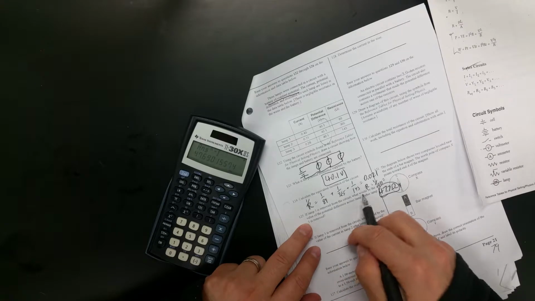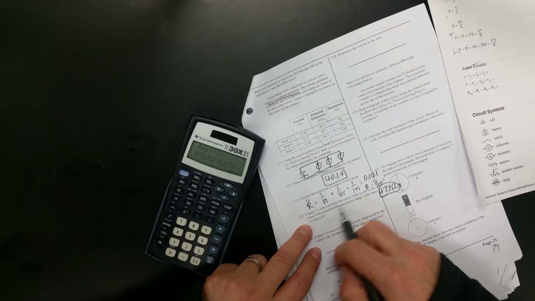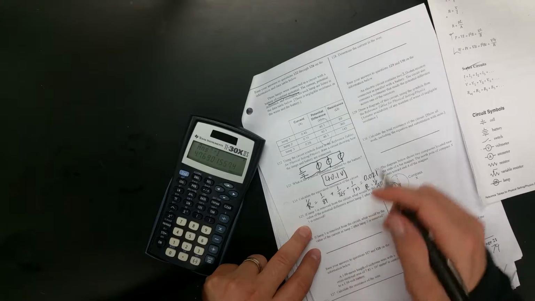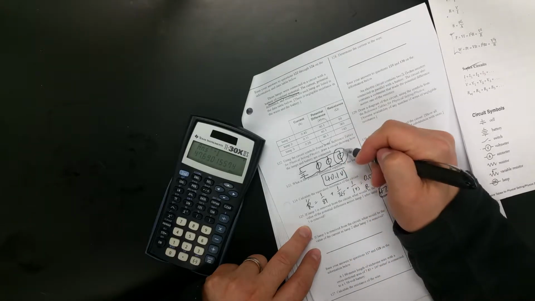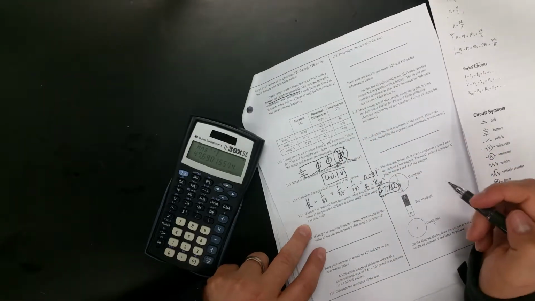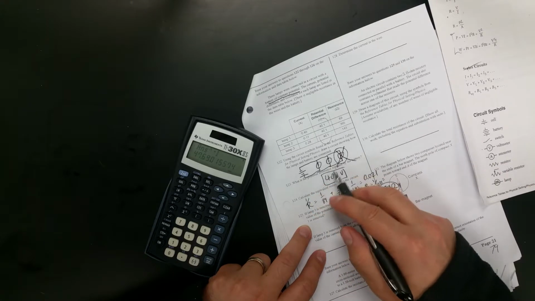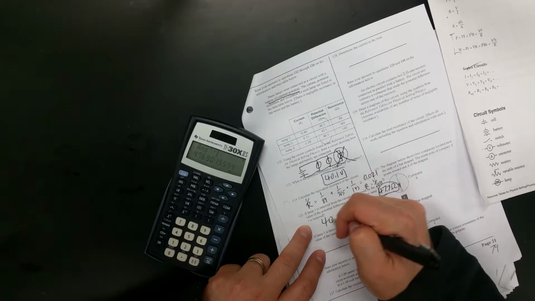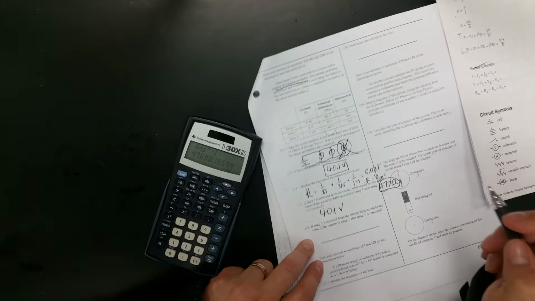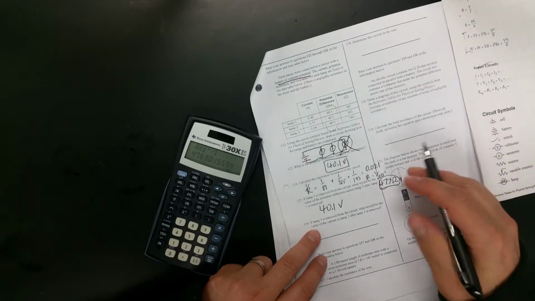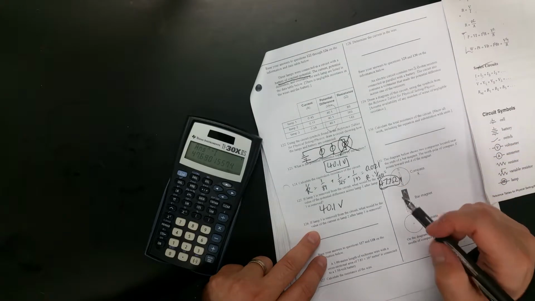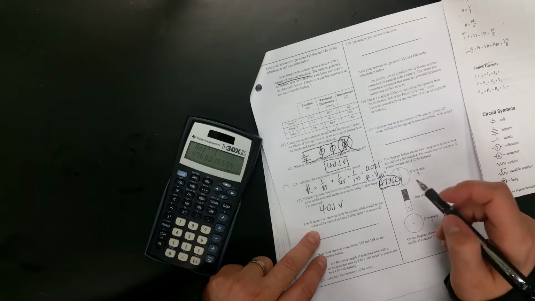Okay, if lamp 3 is removed from the circuit, what would be the value of the potential difference across lamp 1? So if lamp 3 goes away, boom! Well, it's still a parallel circuit, still have 40 volts, so it should still be 40.1 volts. That will not change. If lamp 3 is removed from the circuit, what would be the value of the current in lamp 2 after lamp 3 is removed?